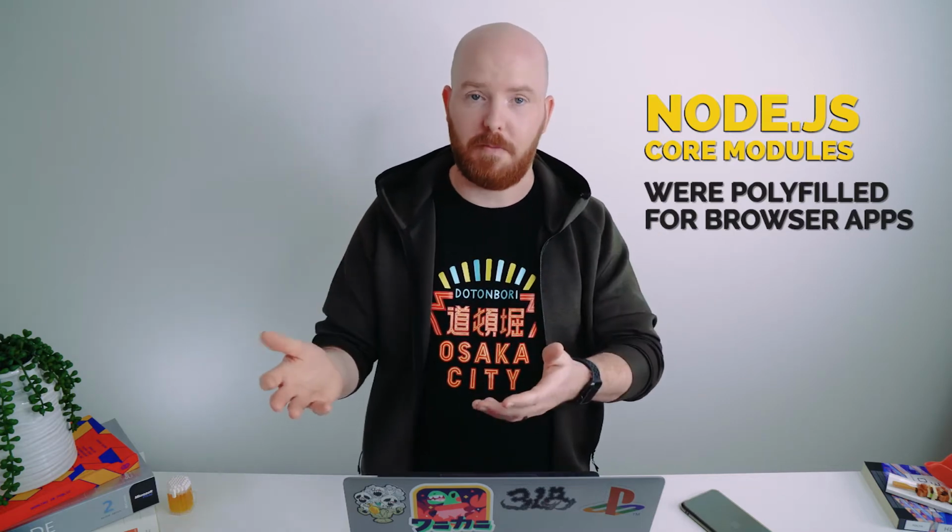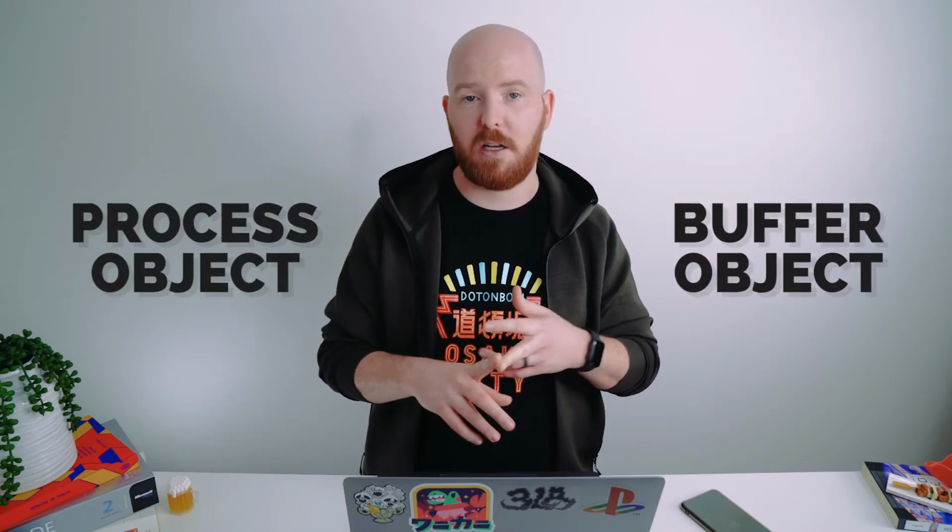The polyfills we're talking about here in Webpack are basically polyfills for the Node core library modules that don't exist in the browser. These Webpack polyfills enable you to use things that are in Node. Some of the things that were removed are the process object and the buffer object.